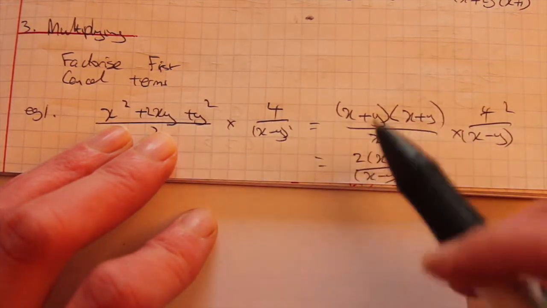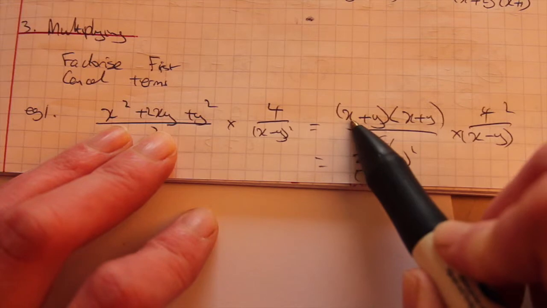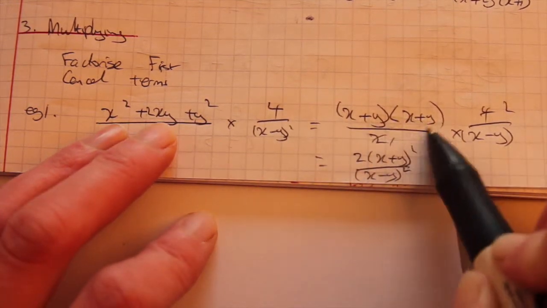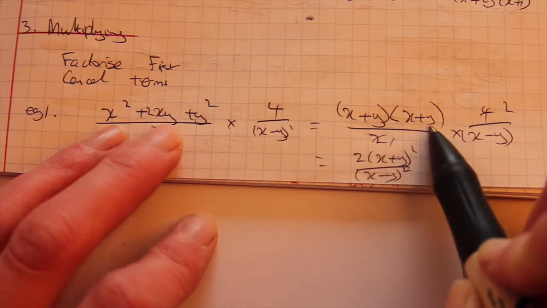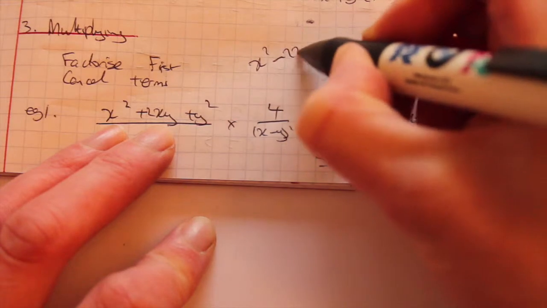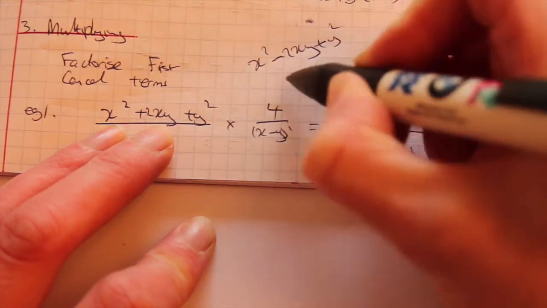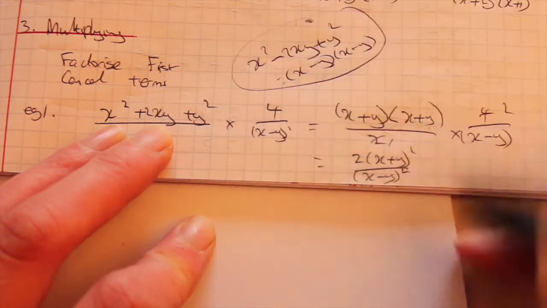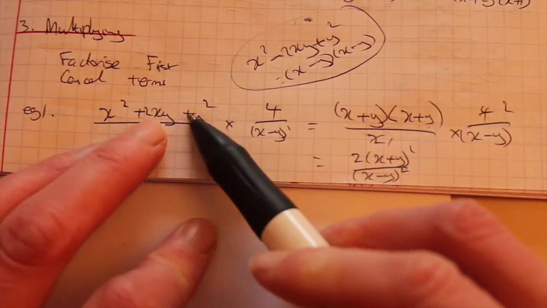If you imagine multiplying these out, you would get x squared plus xy plus xy plus y squared. And the two middle terms add to give you your 2xy. The other one that looks like that is this one. And that factorises as x minus y, x minus y. So you just bear those wee ones in mind. So that's that top line sorted.